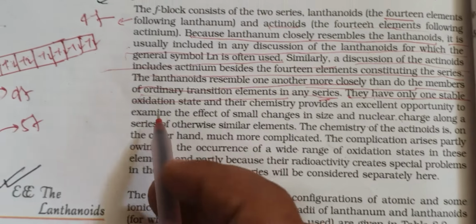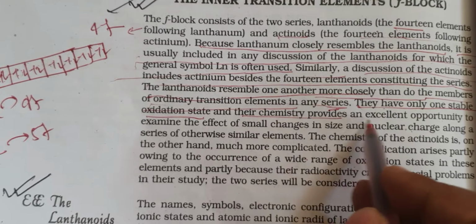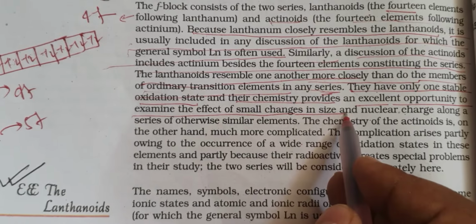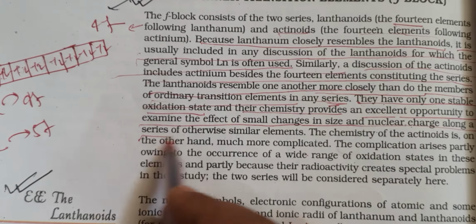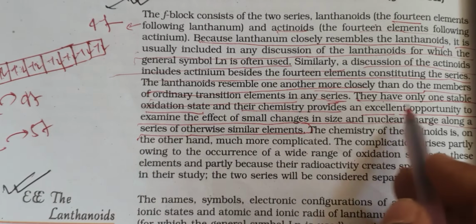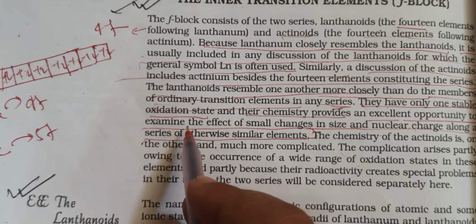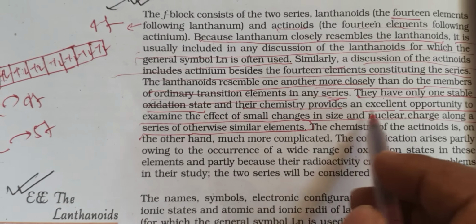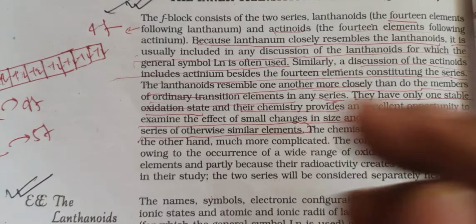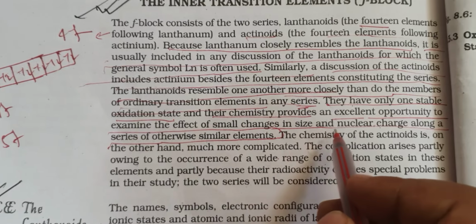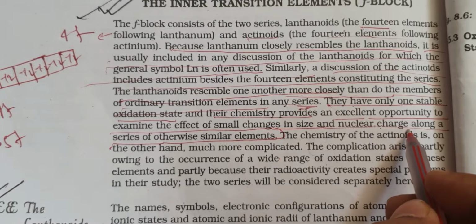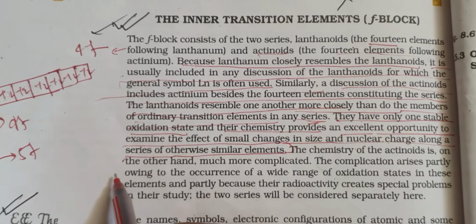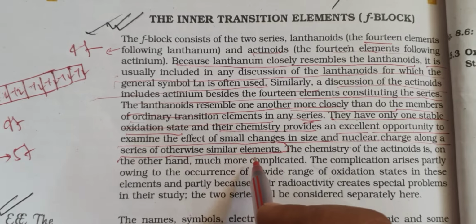They have only one stable oxidation state, and their chemistry provides an excellent opportunity to examine the effect of small changes in size and nuclear charge along a series of otherwise similar elements. They have only one stable oxidation state, meaning there is no trouble with oxidation states, only one is stable.